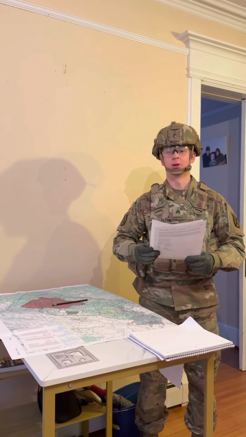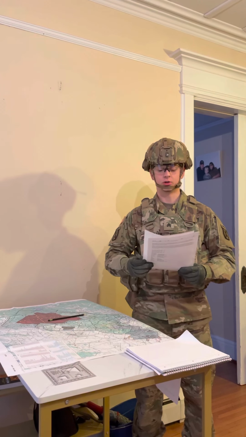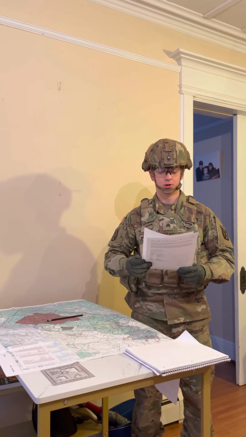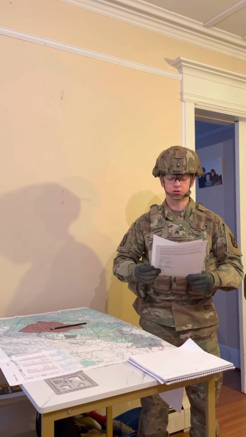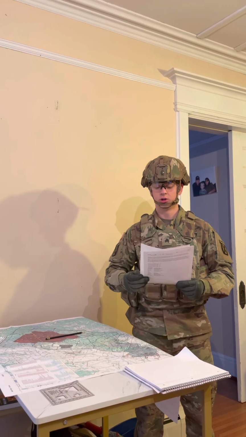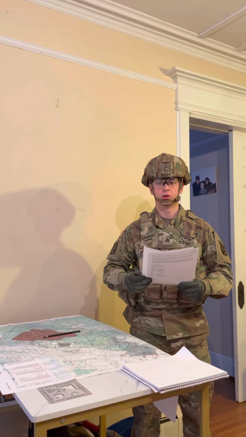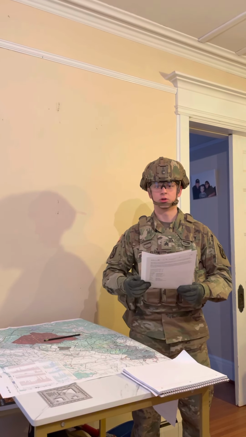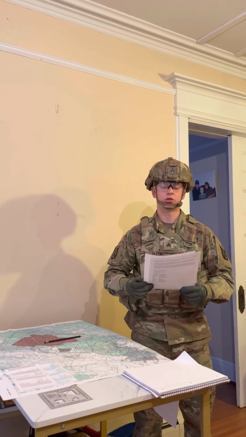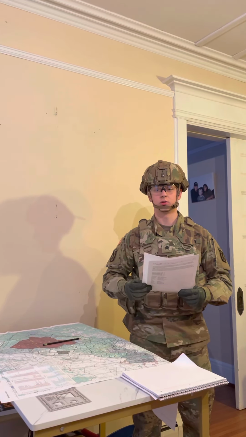Good afternoon, my name is Sergeant Fleck, and today I'll be teaching how to determine the grid coordinates of a point on a military map. You can find this information for this task in STP 21-1-SMCT or in 071-COM-1002. Additional information on LandNav can be found in TC 3-25.26.